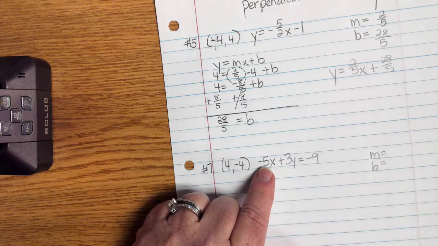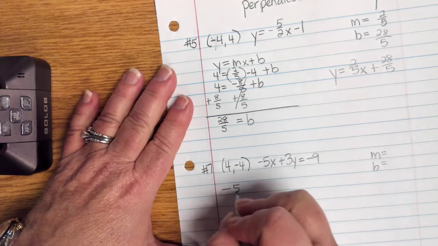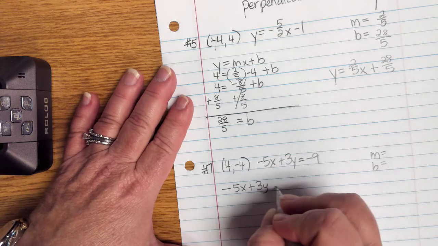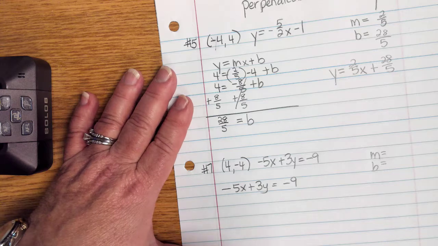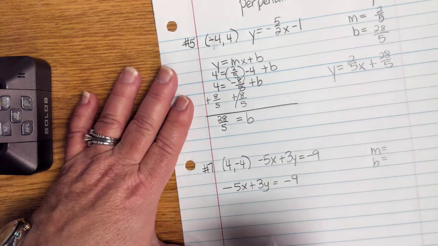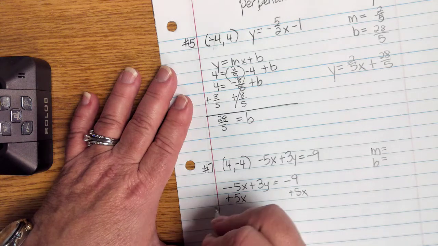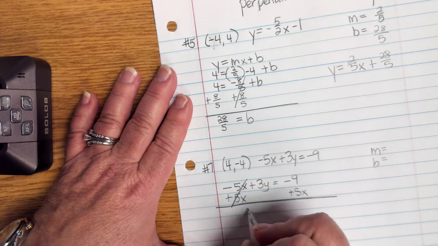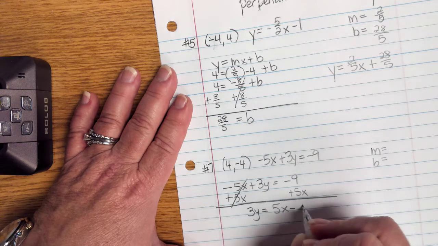So I don't even know what my slope is for this one yet. So, -5x plus 3y is equal to -9. Add 5x. I get 3y is equal to 5x minus 9.